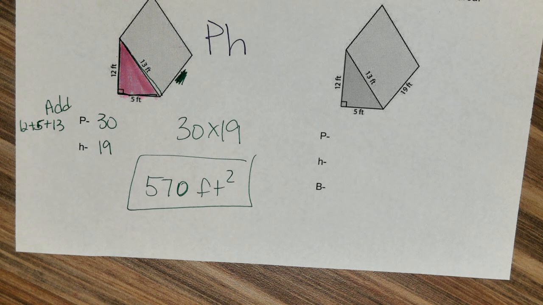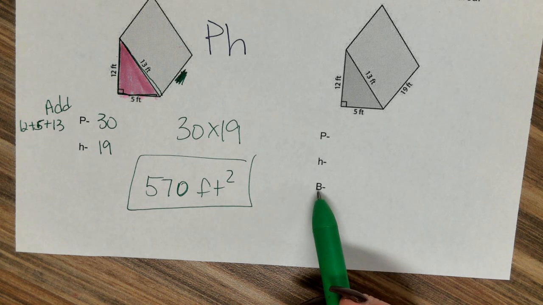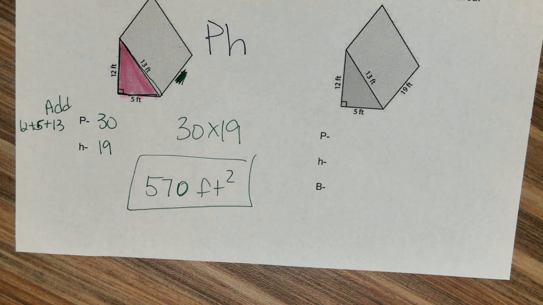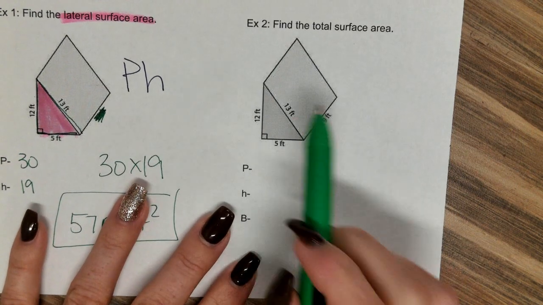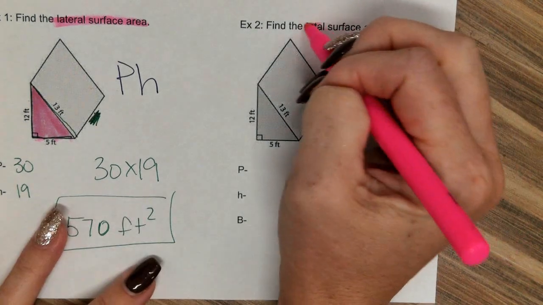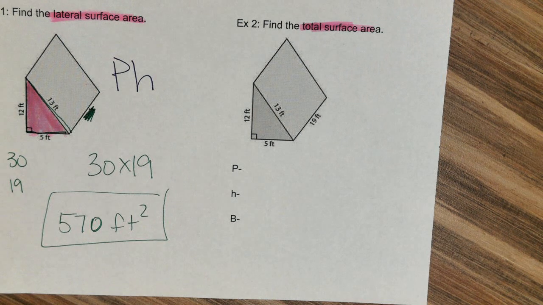What do y'all think? Pretty easy? What's the only thing different today? To find the area, we're not going to do length times width today. We're going to do 1/2 BH. That's the only thing different. All right, so this time instead of lateral, we're going to do total. We're still going to follow the same steps.